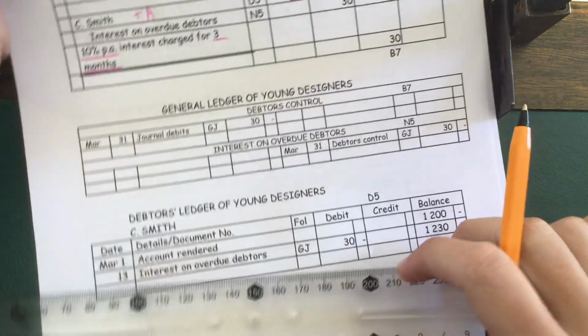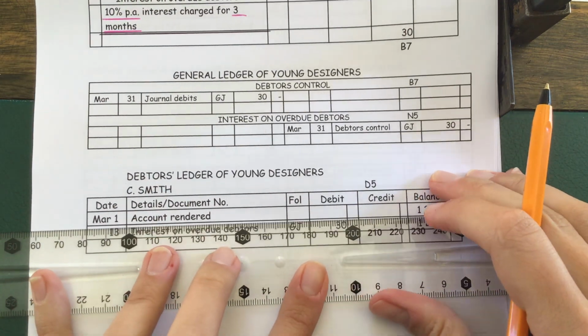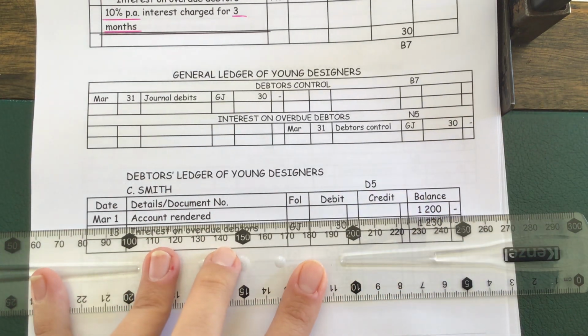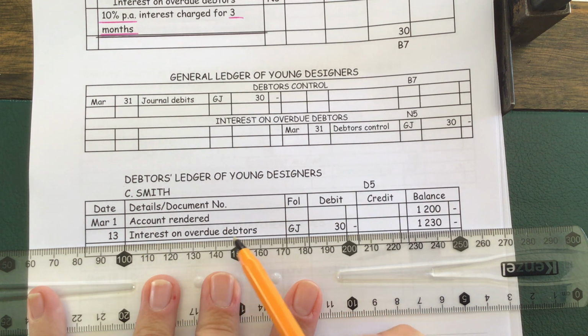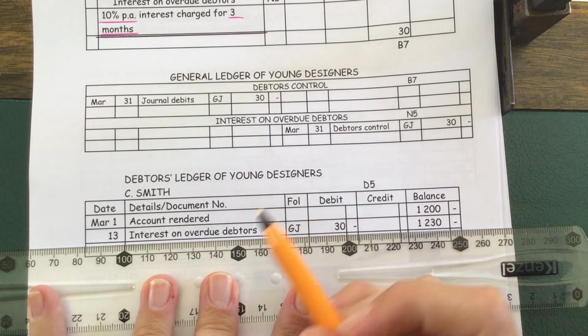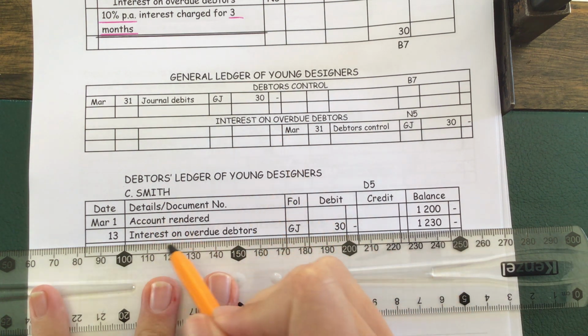So we come to C. Smith's ledger. Here's his balance at the beginning of the month, 1,200, and now we are charging him interest on overdue debtors. Now, I know you guys are used to writing the source document here. So, for example, DJ, you'd write duplicate invoice. But when it comes to the GJ, you really have to be specific.